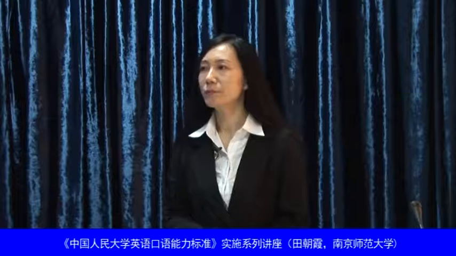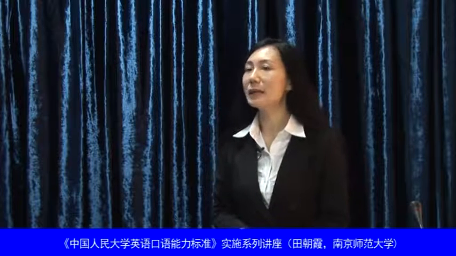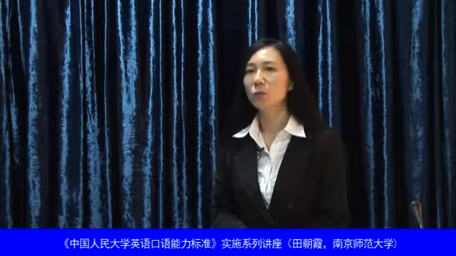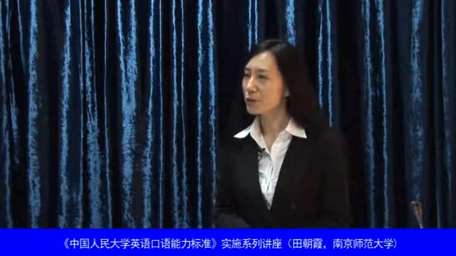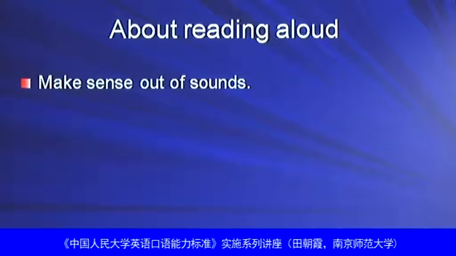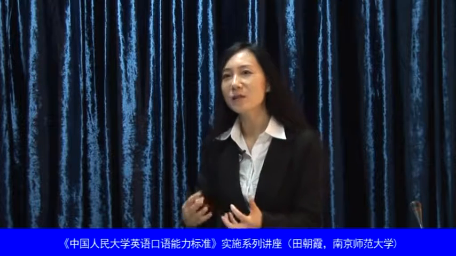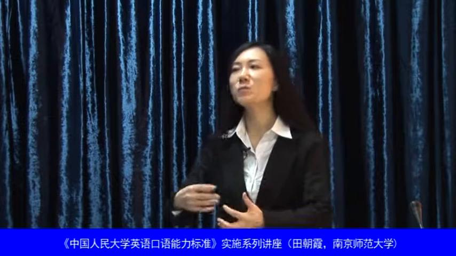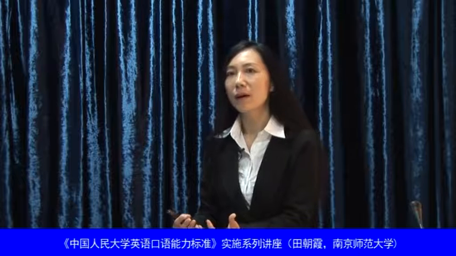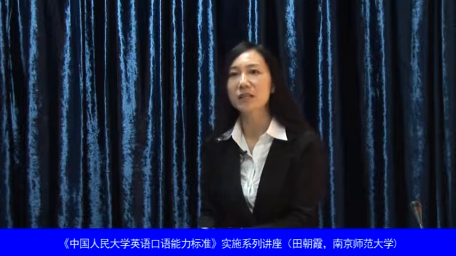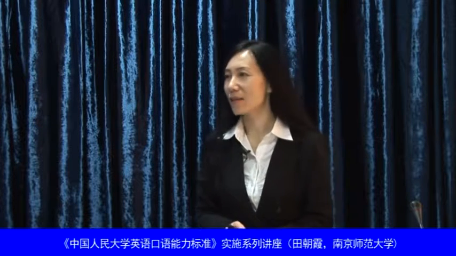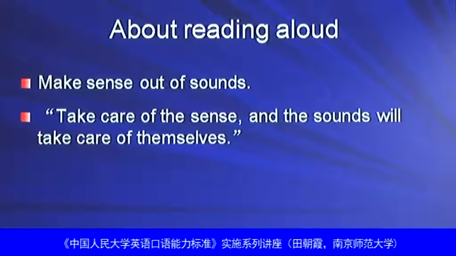In the first chapter, we talked about reading aloud, and its implications. What does it mean? I told you that I like to use 2 sentences to describe the implications of reading aloud. The first thing is to make sense out of sounds, which means we need to learn how to make sense out of sounds in this particular language, English.